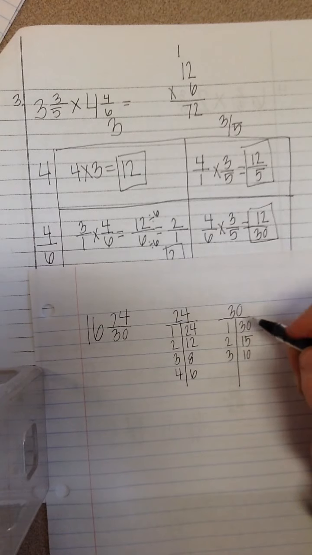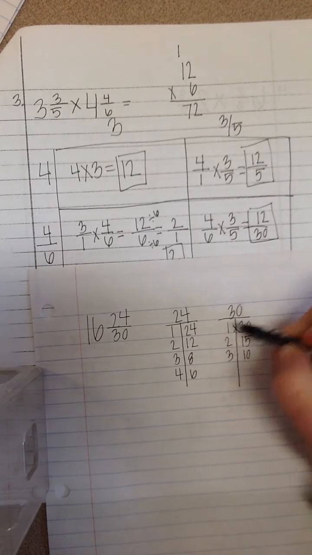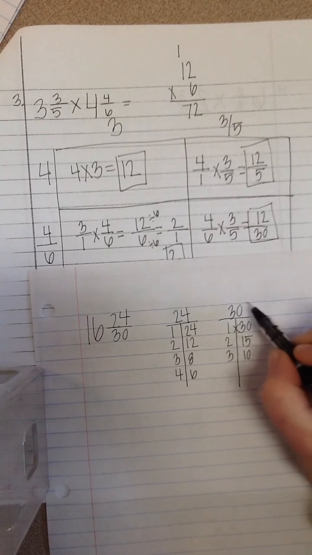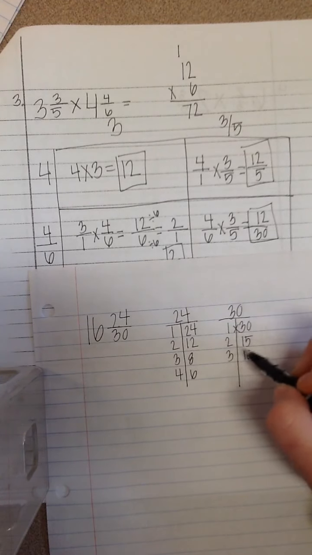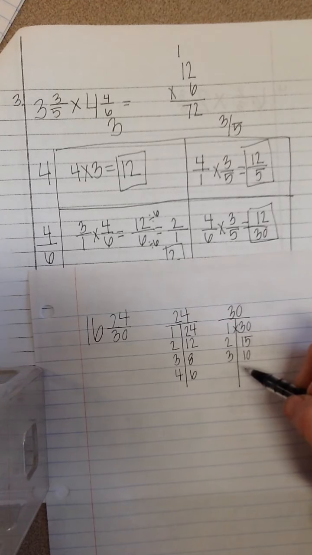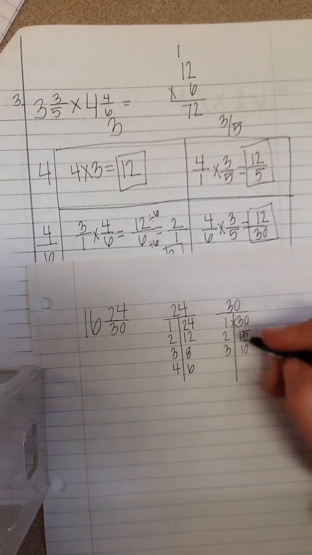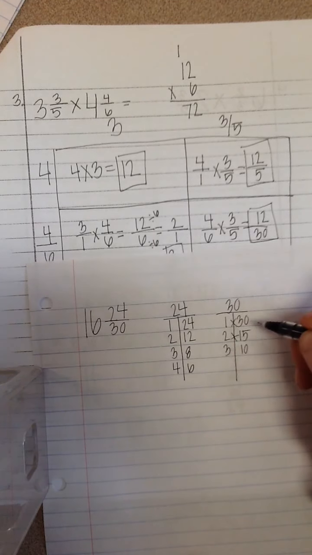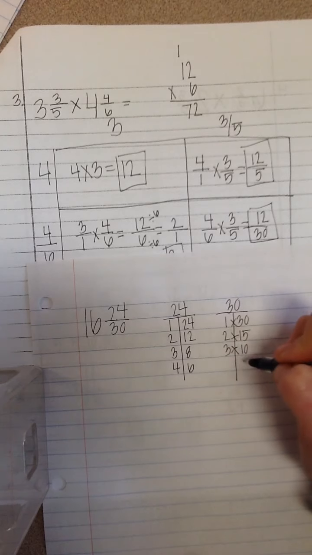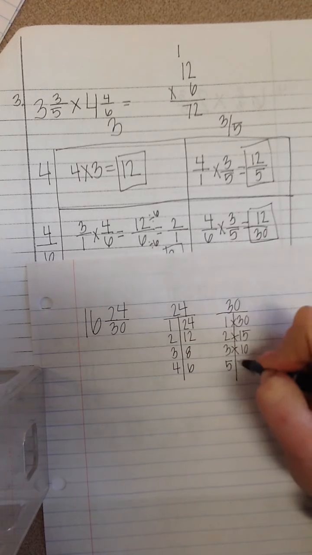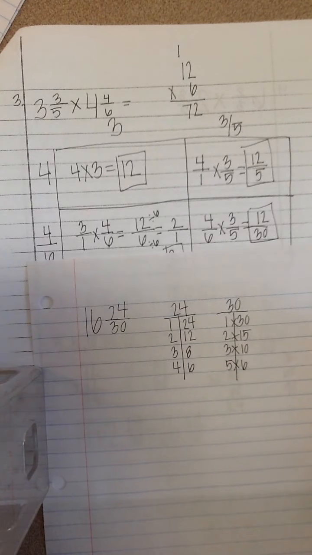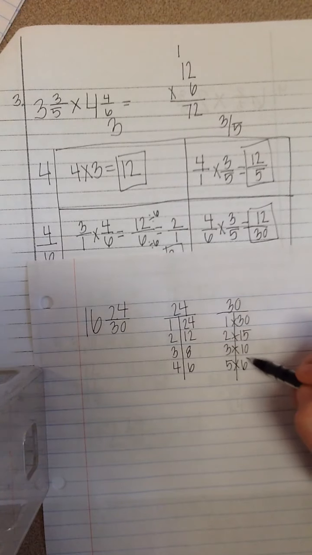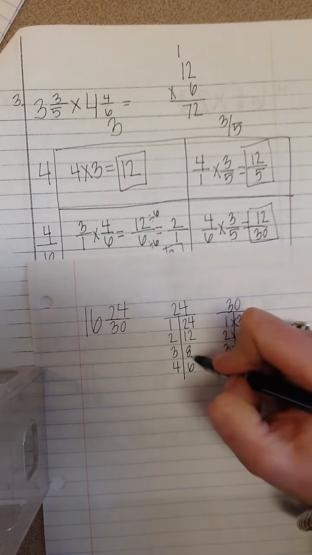Now remember, just to make sure, if I put a little x here, 1 times 30 equals 30. These numbers we're putting side by side should always equal the number at the top. 2 times 15 equals 30. 3 times 10 equals 30. 4 doesn't go into 30. 5 goes into 30. 5 times 6 equals 30. And I already know that 6 goes into it, so I'm going to stop there. The greatest common factor they have together is 6.